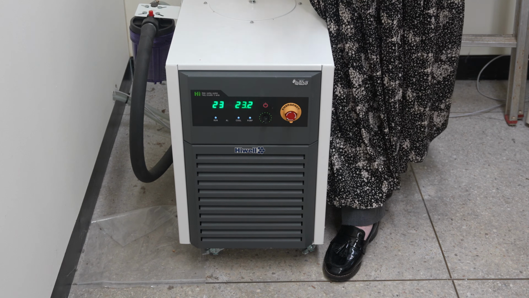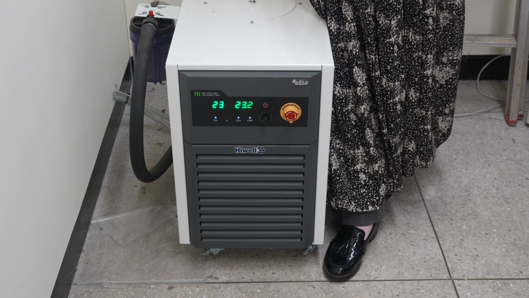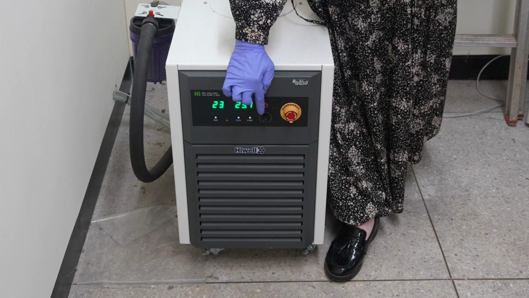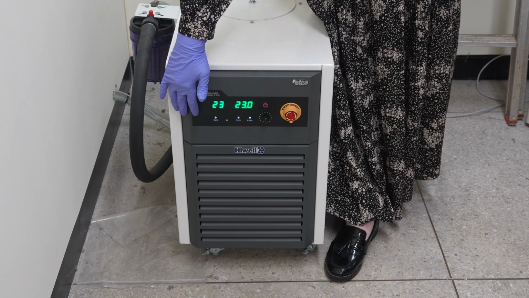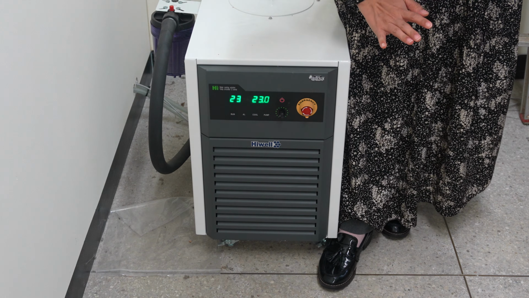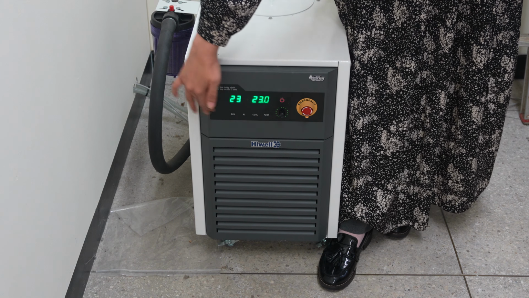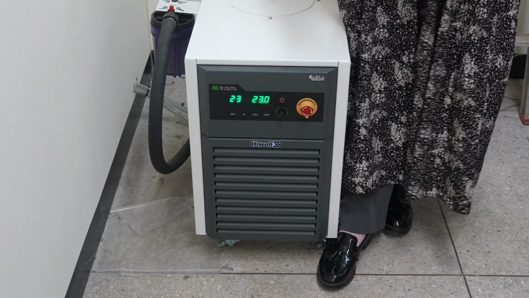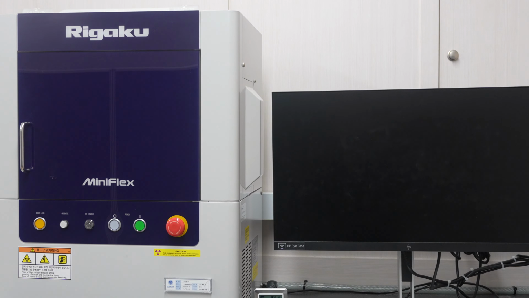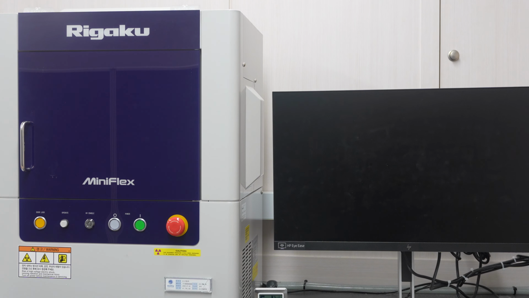As you can see here, it's showing 23.2 degrees Celsius. It's almost like room temperature. And we need only to press this power button to turn off all the light indicators here. Okay, now we are turning off, and you can see all the lights are off now, only showing the current temperature of the chiller, which is 23 degrees.